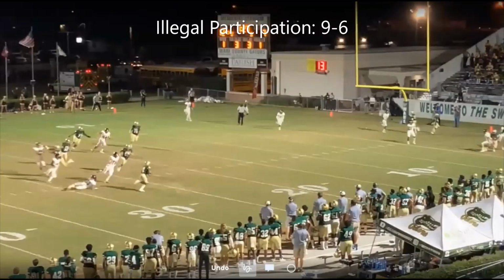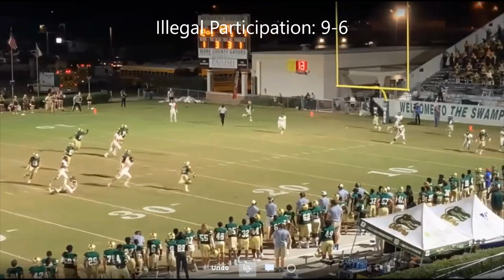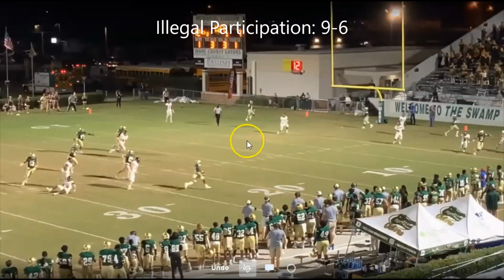Don't forget, the penalty doesn't occur when he goes out of bounds. The penalty itself occurs when he comes back in. So he's out, he comes back in. In this case, the spot doesn't matter. It's in the end zone. Well, it does matter, but it doesn't matter for enforcement in this case because it's in the end zone.